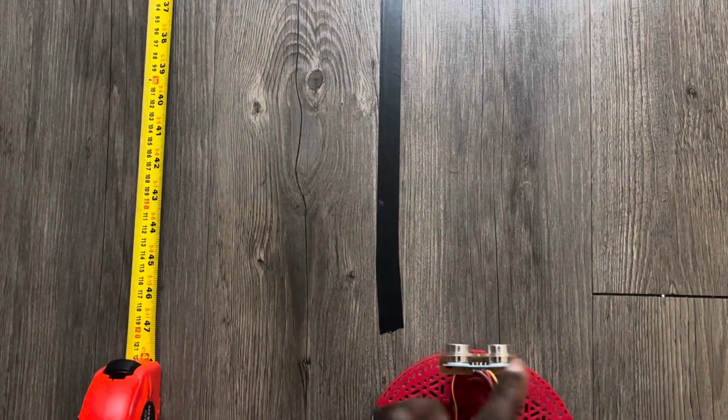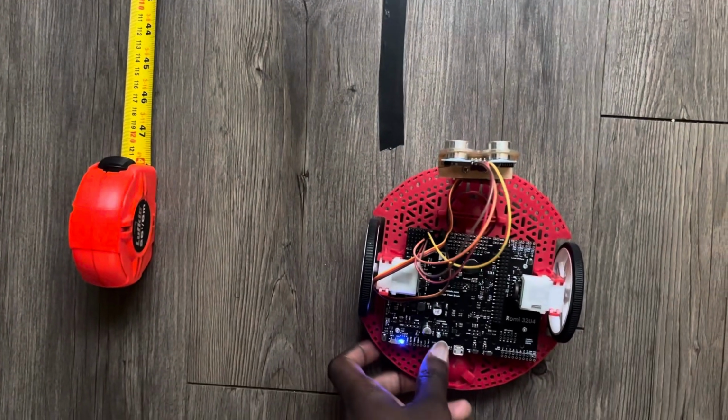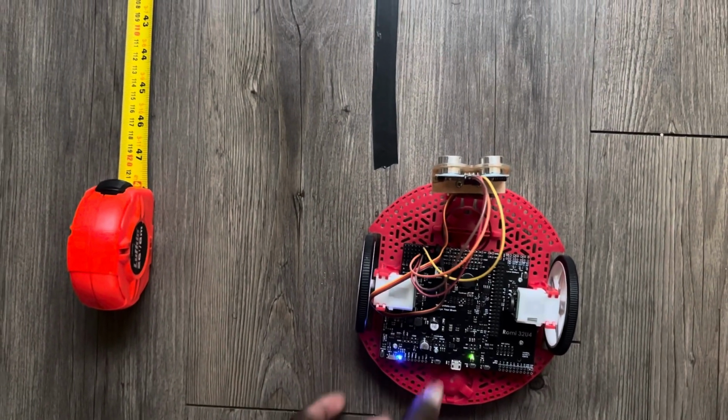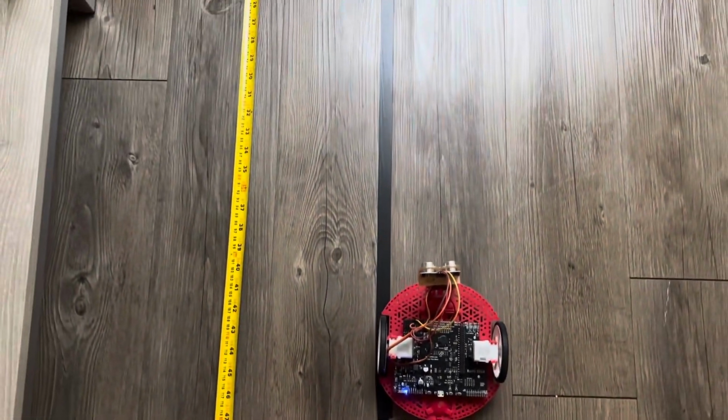Just like that, 120. This is all 120. Measured from there to here is 120. So I'm going to press my button there. And then the green LED turns on for 2 seconds.